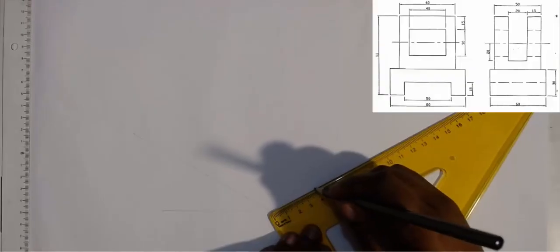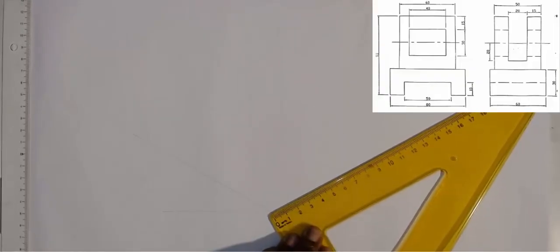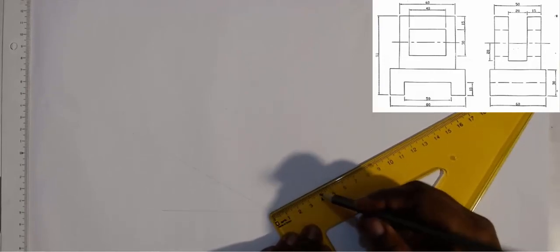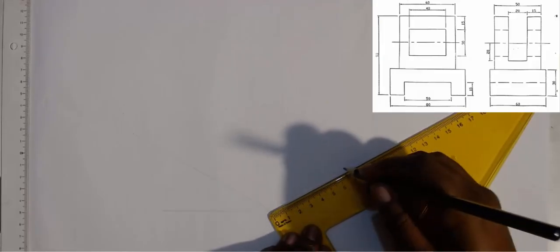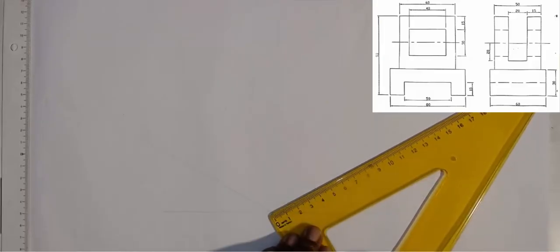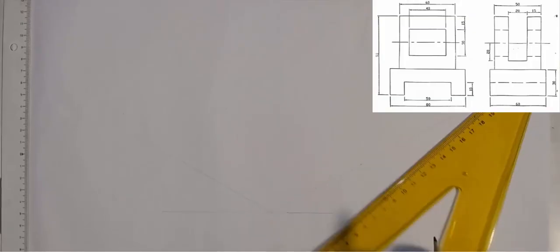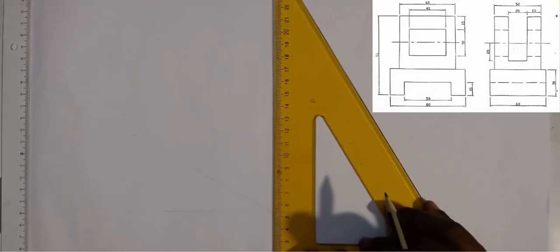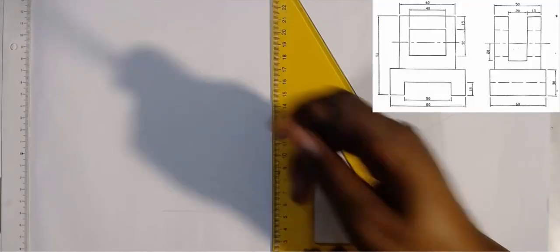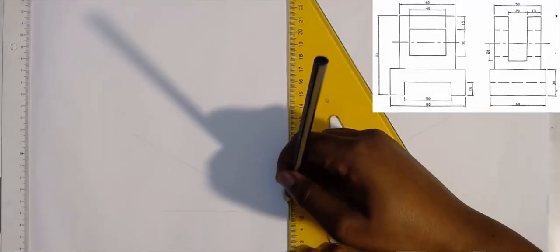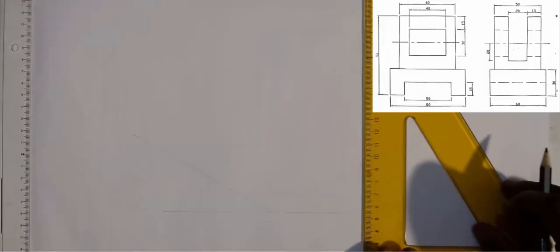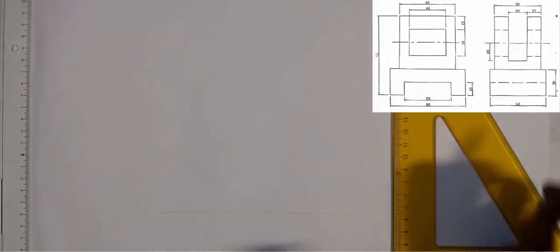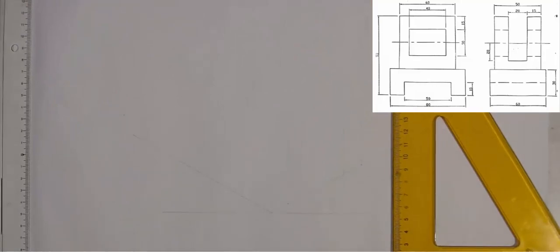Then I'm somewhere going to get the center of it. And then it tells us that in the middle is about 50. Half of 50 is 25, 25. So it's going to be 25 this side, and it's going to be 25 that side. Then my parallel lines are going up. So I'm just drawing based on what the front view gave me. Okay, it's still faint for now, but I'm going to make them darker.